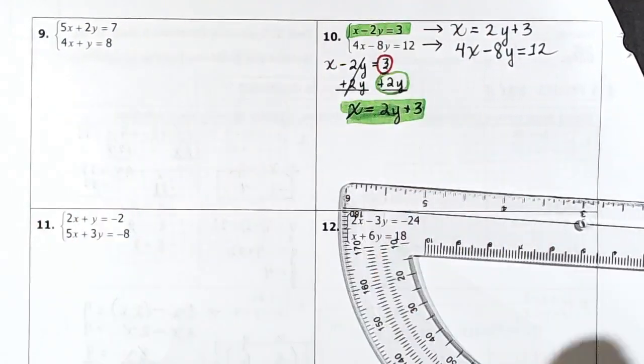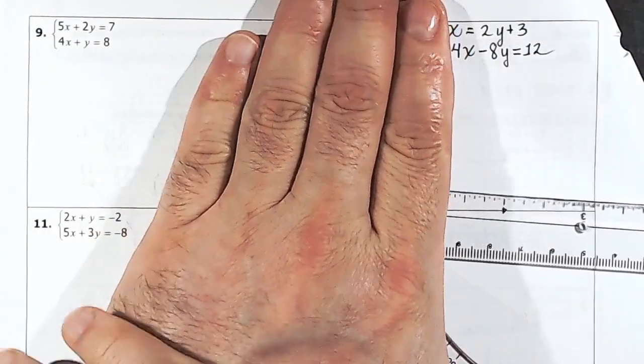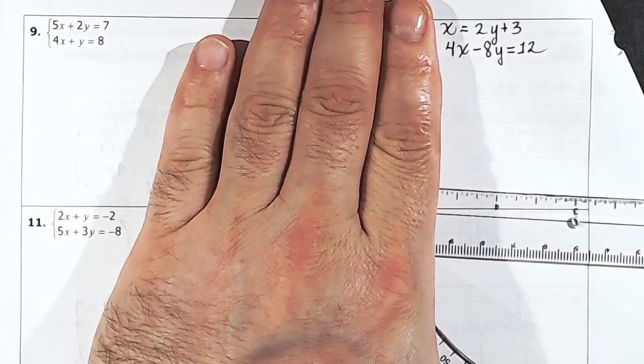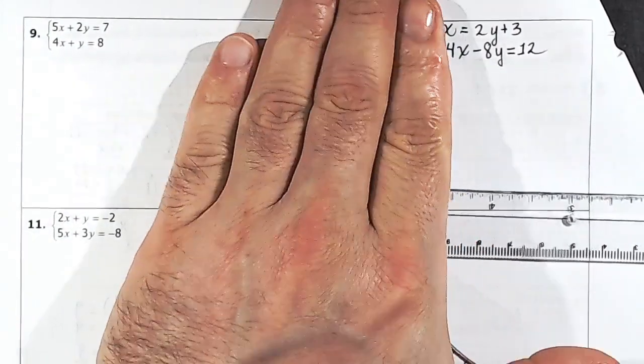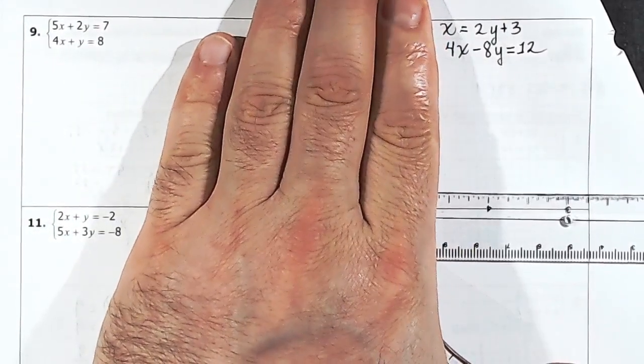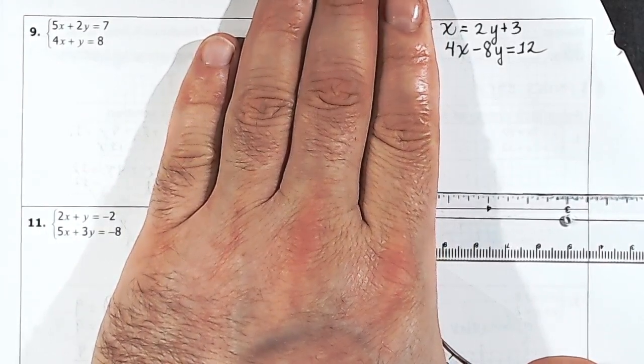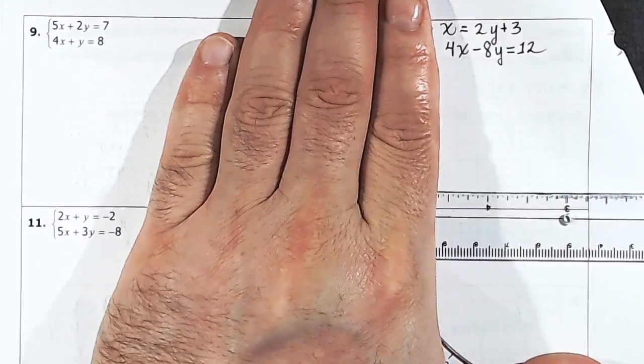Now, if you can, take a mental break, reset, and say, I'm going to act like none of this happened, and I'm just going to deal with this system right here. It's the same system that we started with, but now we've got step one complete, where x is all by itself. So now I know that x equals 2y plus 3.